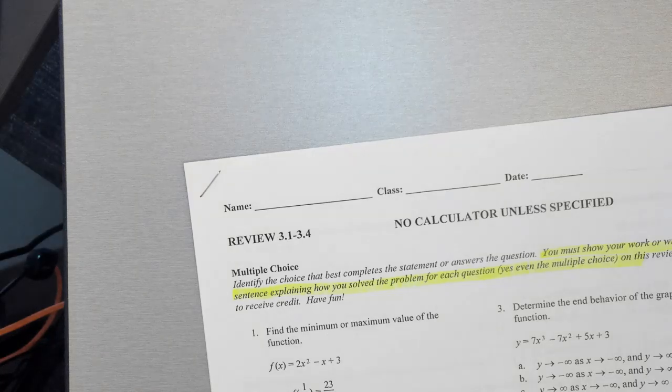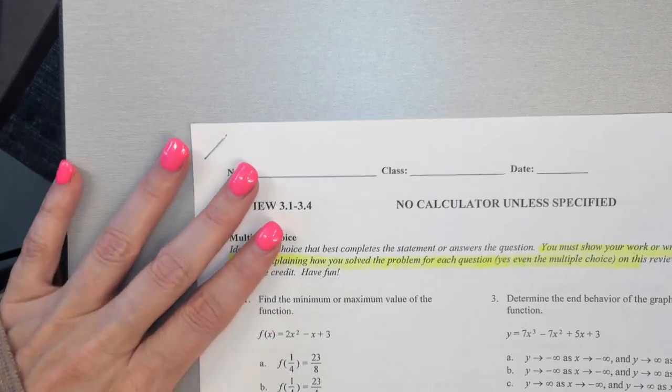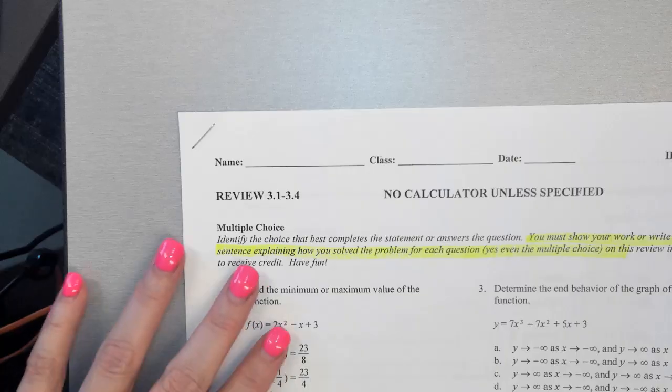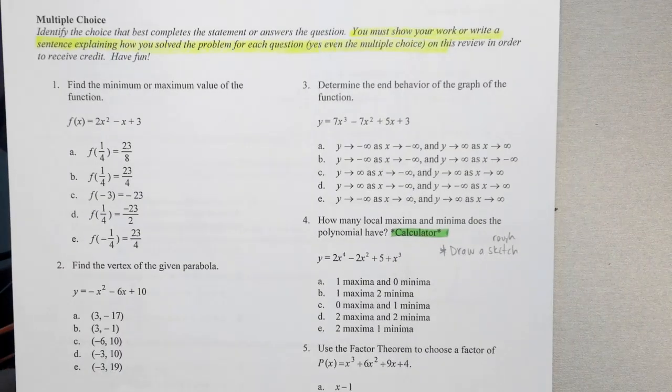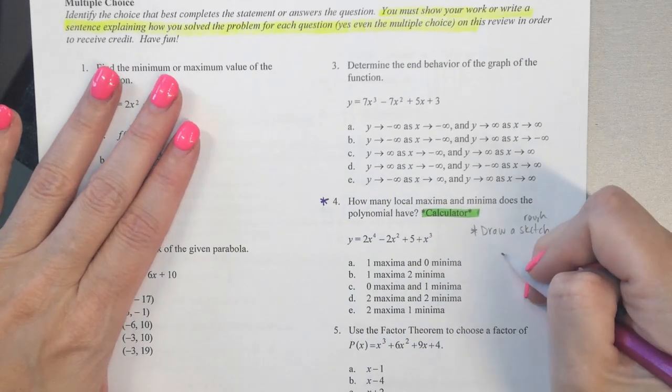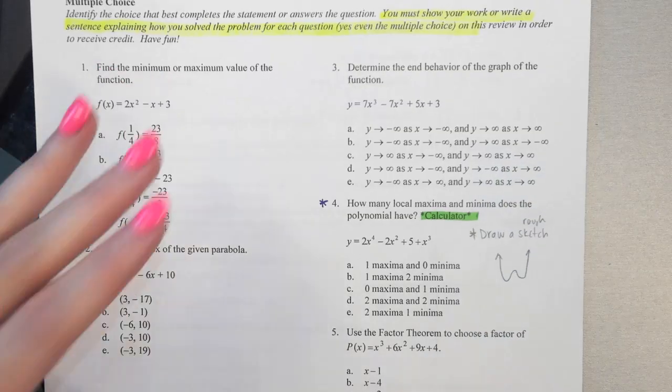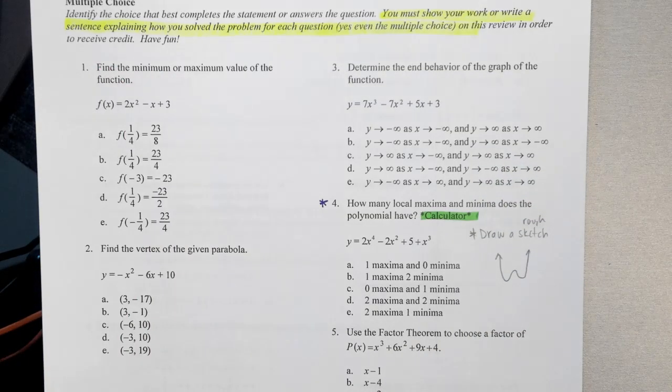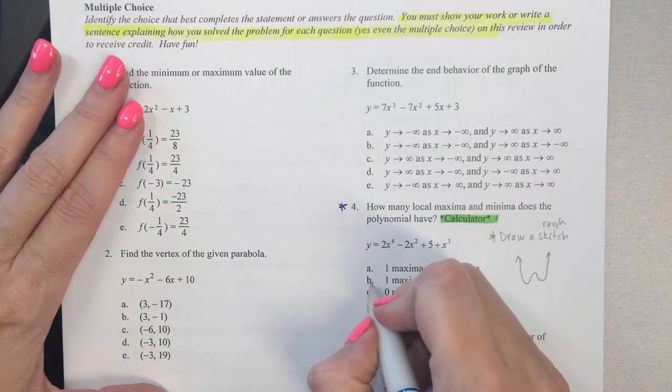Okay, so when you are doing the calculator portion, which is what we're going to go over first, there's going to be 4 questions. So the first calculator one is number 4. It says how many local maxima and minima does the graph have? And I just reminded you guys that you had to show your work for this. And all you had to do in terms of showing your work for number 4 is just draw a sketch of it, right? If you draw the sketch, we can clearly see there's 1 maxima and there's 2 minima. Okay, so your answer for that is B.